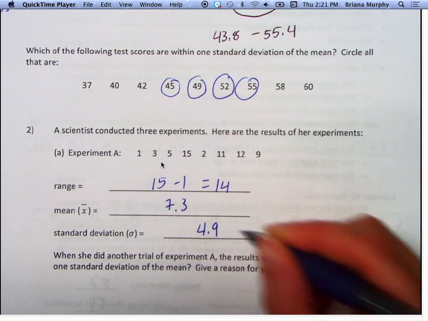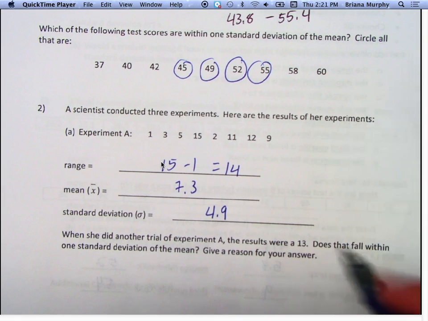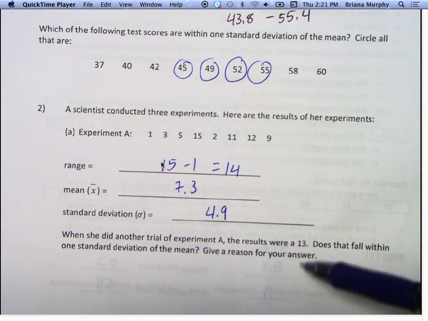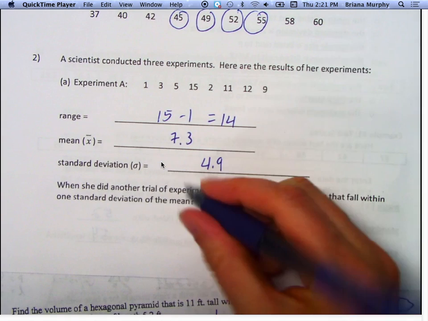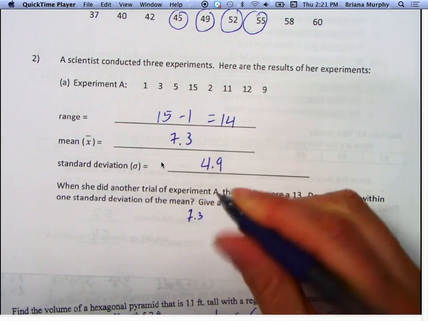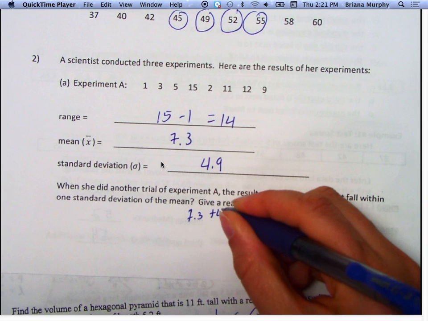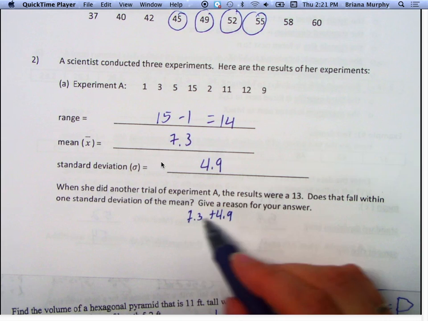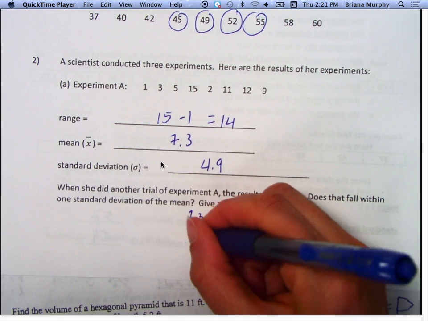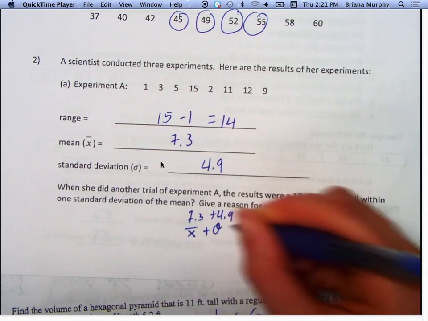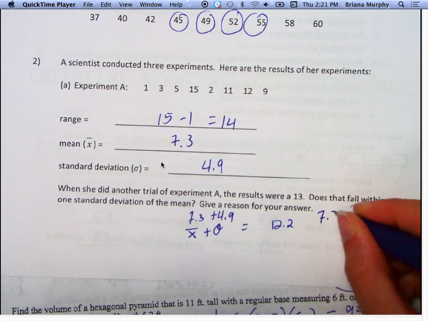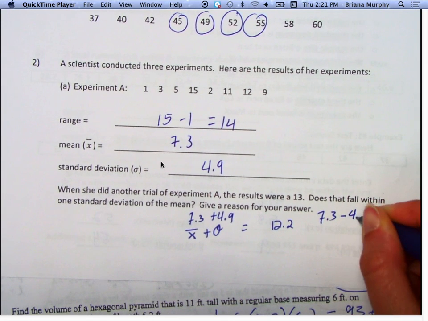When she did another trial of experiment A, the results were 13. Does that fall within one standard deviation? So here's the mean. Let's add 4.9 to it. 7.3 plus 4.9, mean plus standard deviation, is 12.2. Then let's do the mean minus the standard deviation.